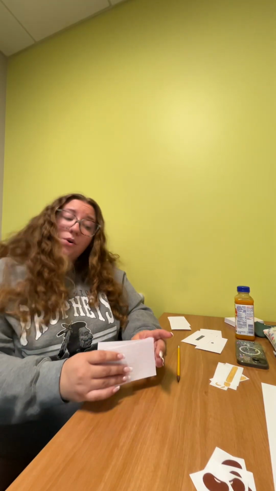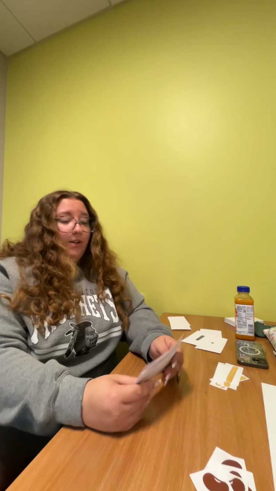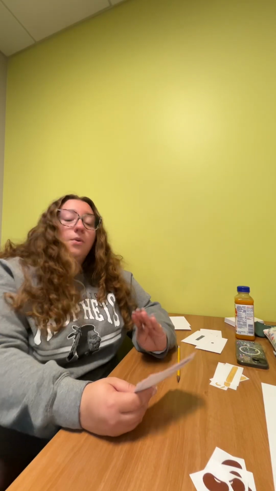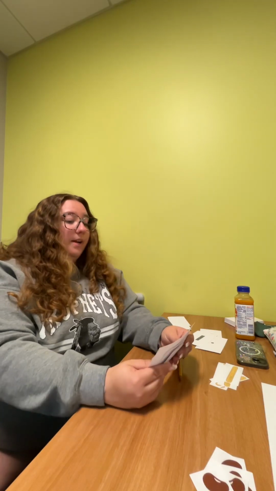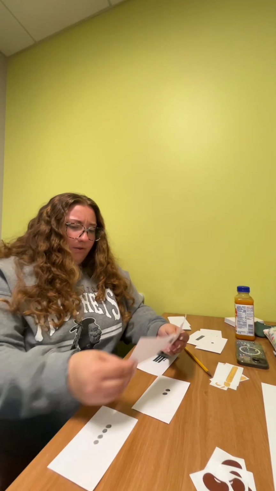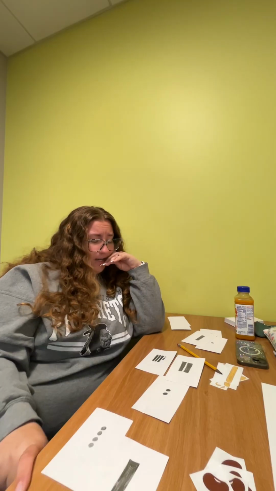Now we're going to come back as a whole group, and I'm going to do this as an example first, and then you will work in either small groups or in pairs. What I want you to do is look at the 5 cards that you made. I want you to try and put these in order from least to greatest.